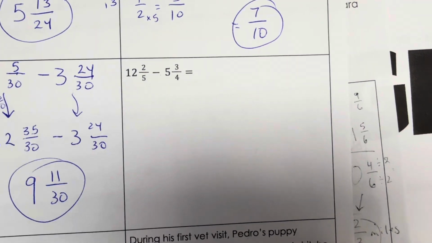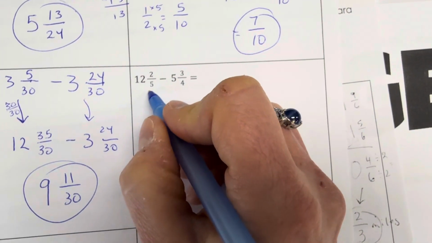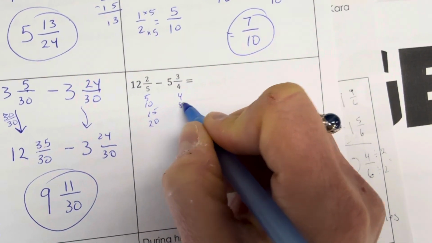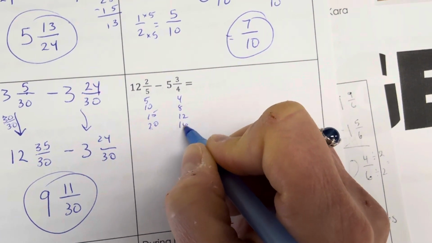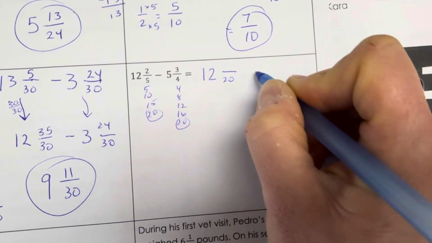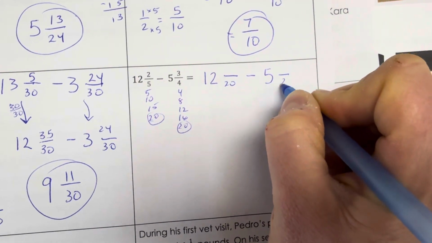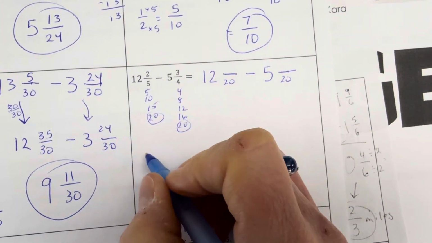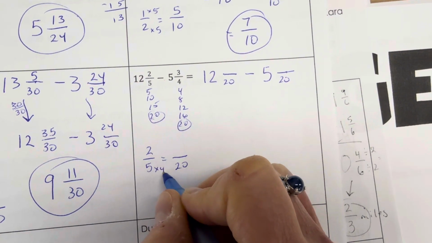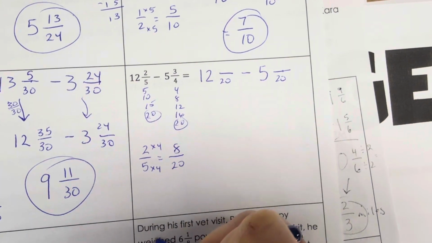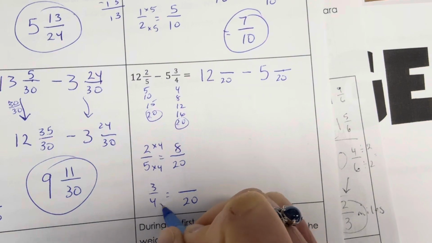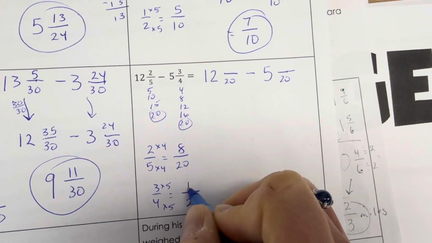Okay, next one. We have 5ths and 4ths. So 5, 10, 15. I think it's going to have to be 20. 4, 8, 12, 16, 20. So let's set this up. 12 and so many 20ths minus 5 and so many 20ths. Okay, writing equivalent fractions. 2/5 is how many 20ths? Well, 5 times 4 is 20. 2 times 4 is 8. And then 3/4 is how many 20ths? 4 times 5 is 20. 3 times 5 is 15.